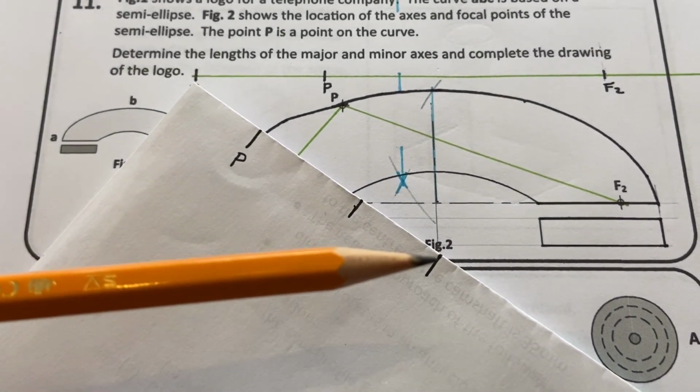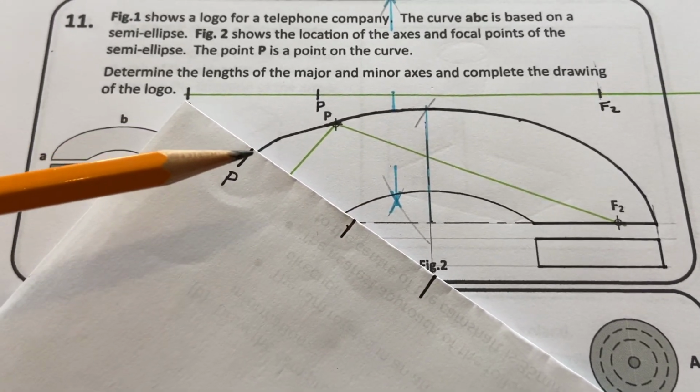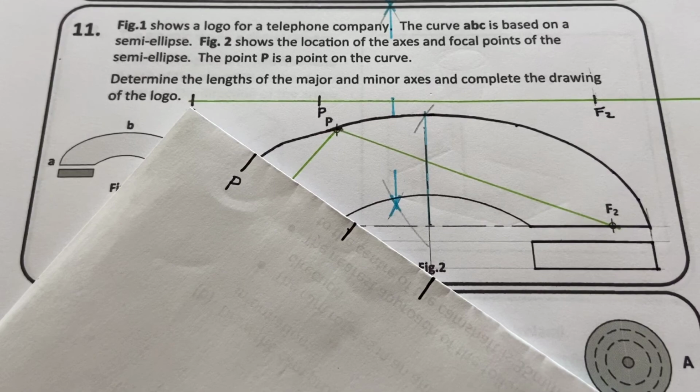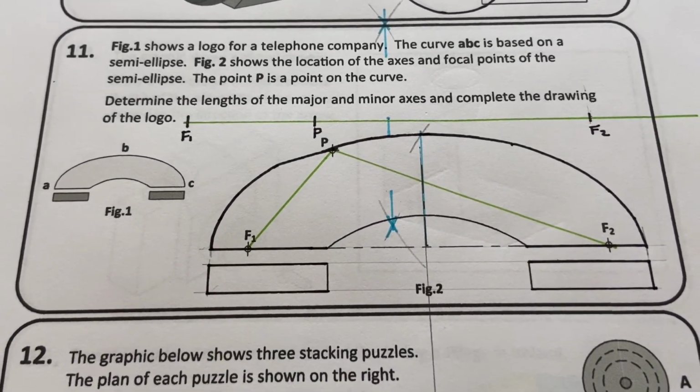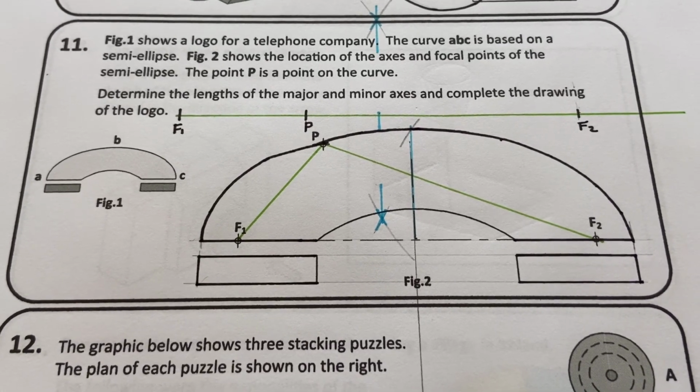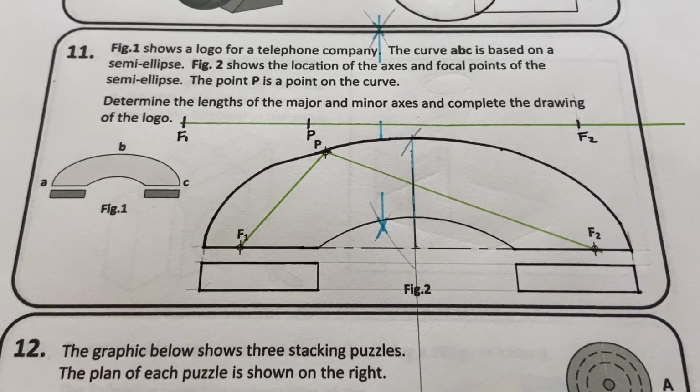So keeping these 2 points here on your trammel on the major and minor axis, and then using P, mark a series of points all the way around. And then when you have all of those points marked, join them together to create the ellipse there going through point P. So that completes question 11.